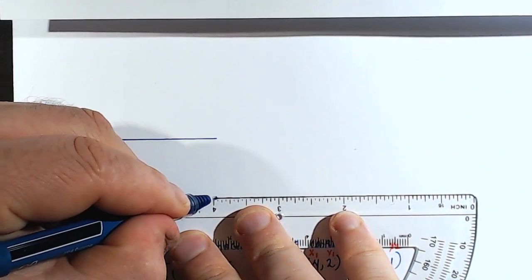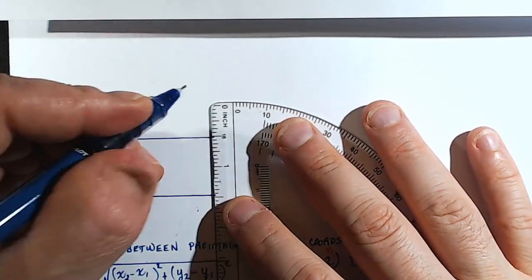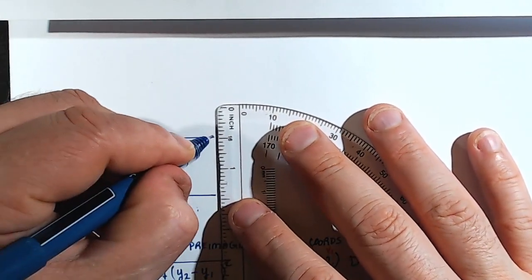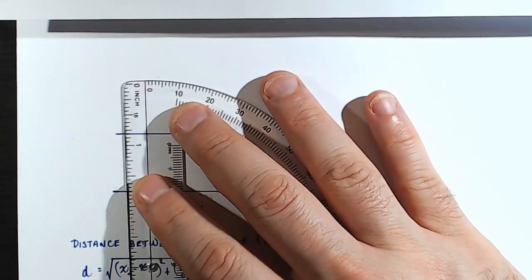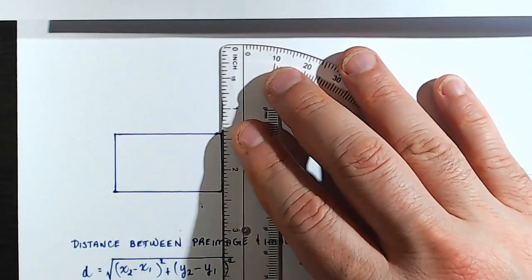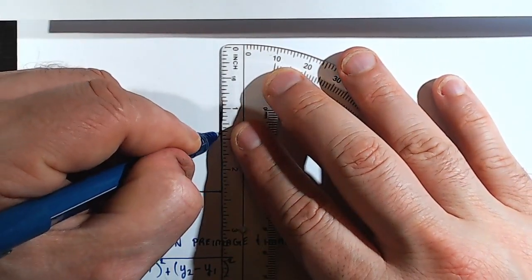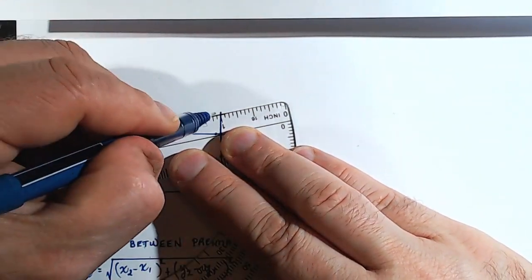One part is a rectangular shape, and then there's this triangular shape coming off of the top, like this.